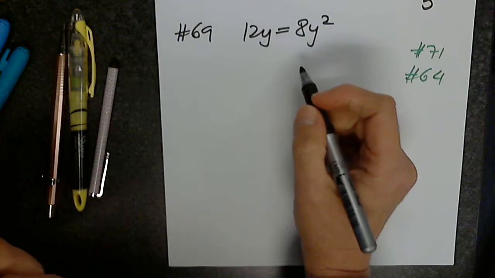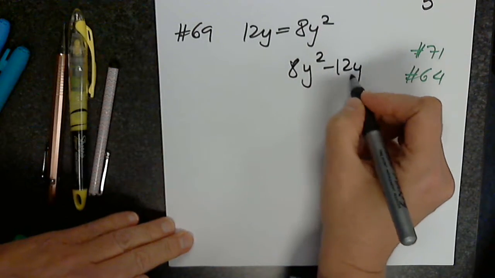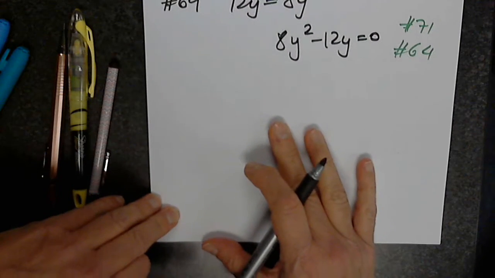Say it again. Okay, so then you will say 8y squared minus 12y equals 0. Very good. Next.